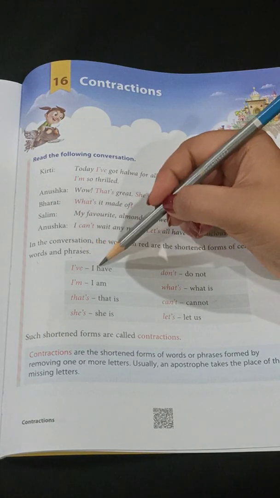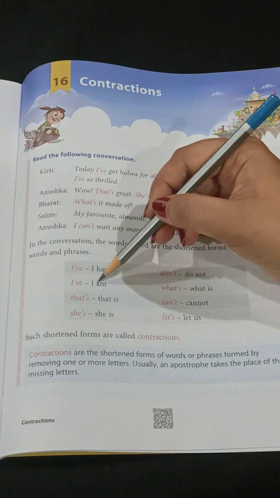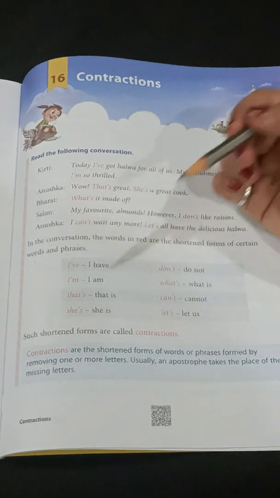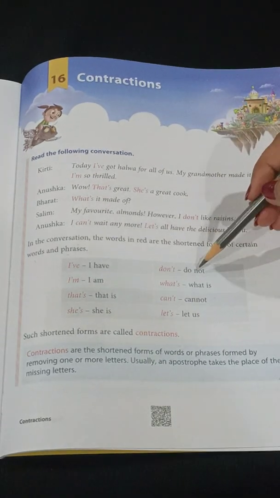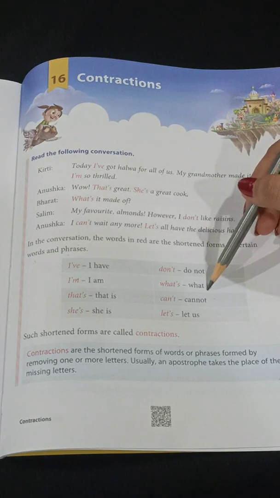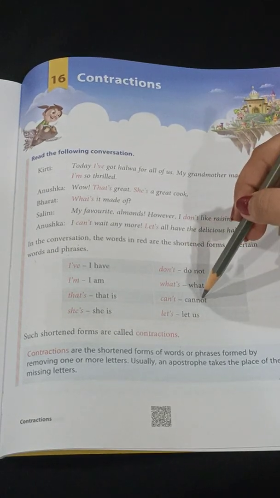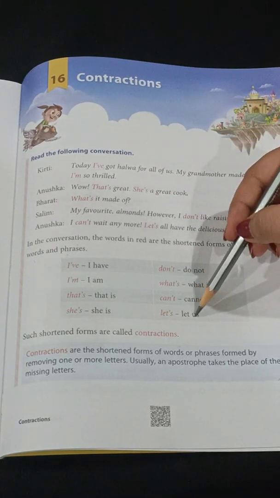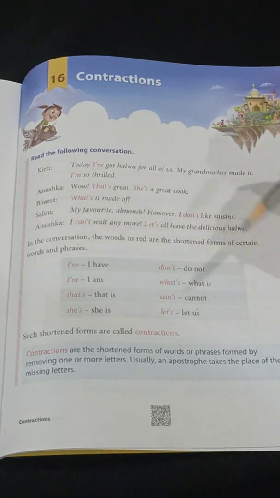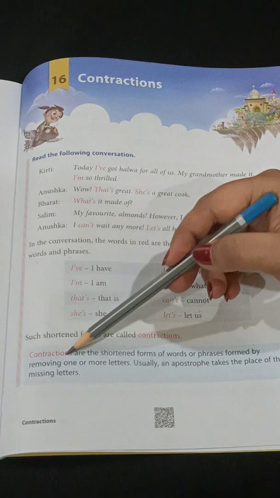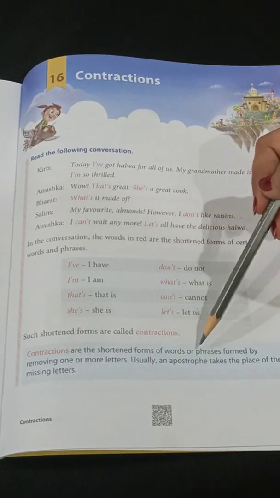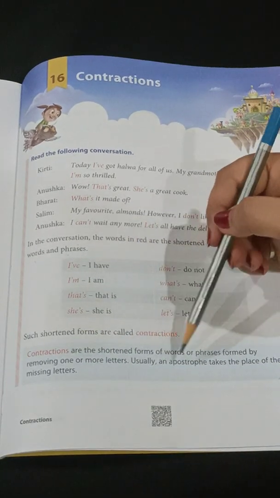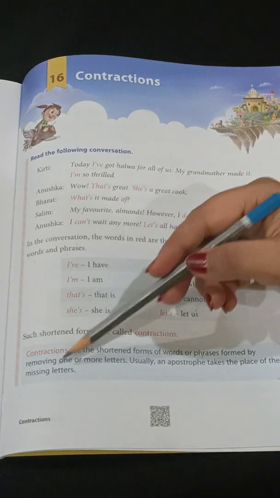See here, from have we have removed HA, from am we have removed A, from is we have removed I, here again from is we have removed I, from not we have removed O, here again we have removed I from is, from not we have removed O, and from us we have removed U. So by removing the letters in this way, contractions are formed. Contractions are the shortened forms of words or phrases formed by removing one or more letters. Usually an apostrophe takes the place of the missing letter.